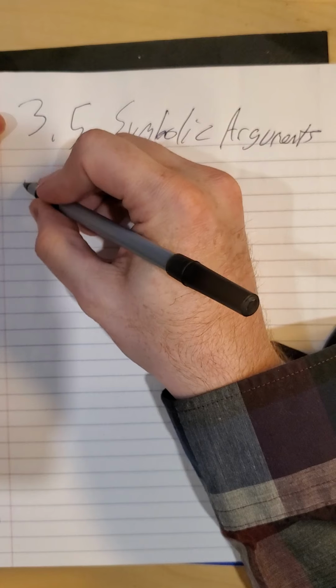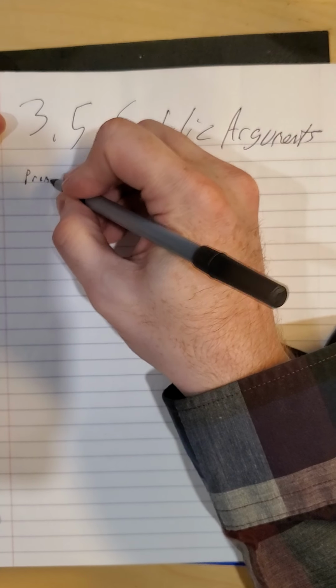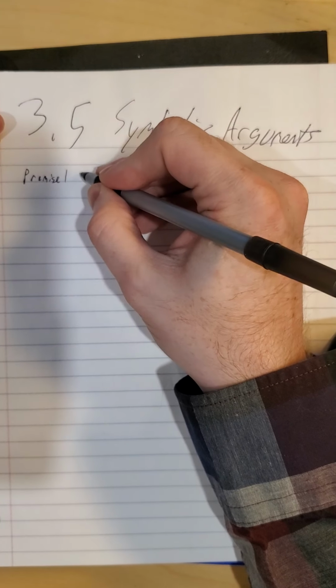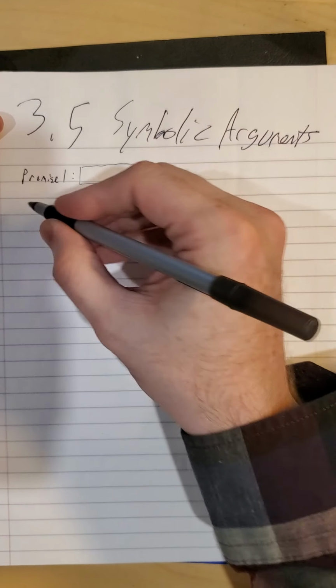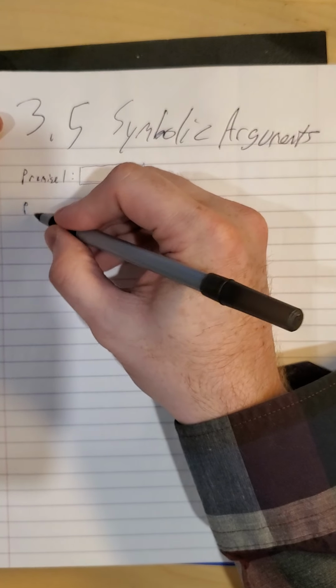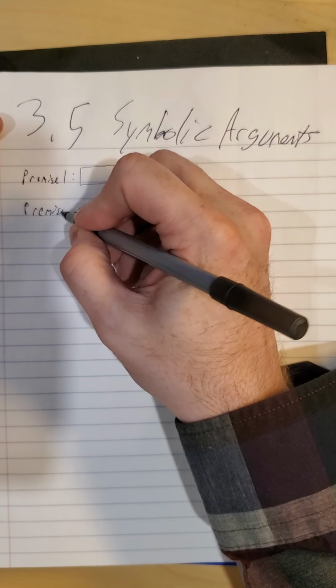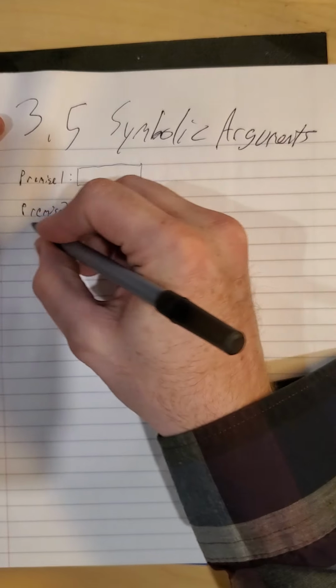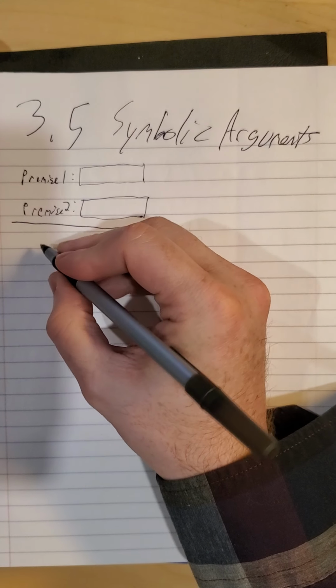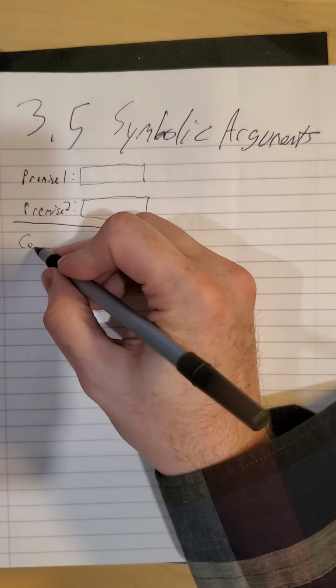So the basic format is that we'll have premise 1, some type of statement there. Premise 2, another statement here, a line, and then a conclusion.